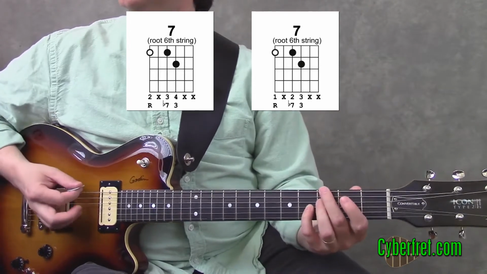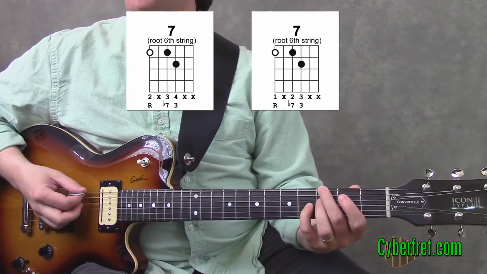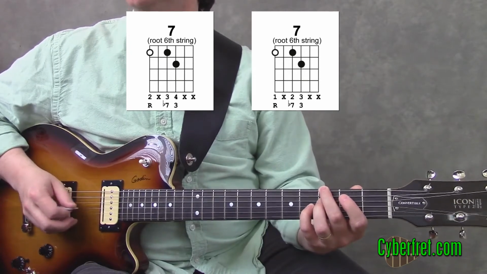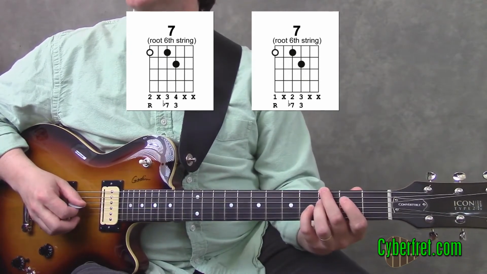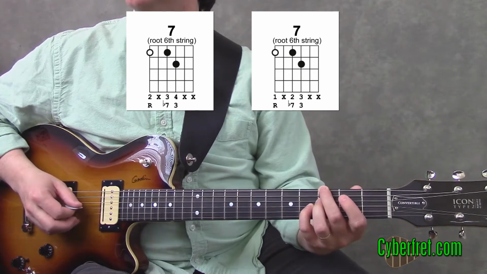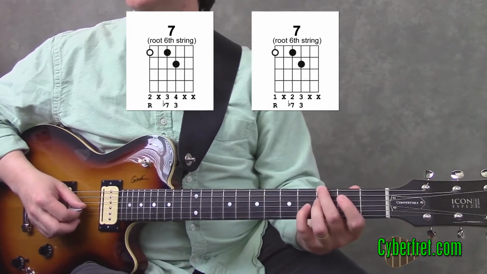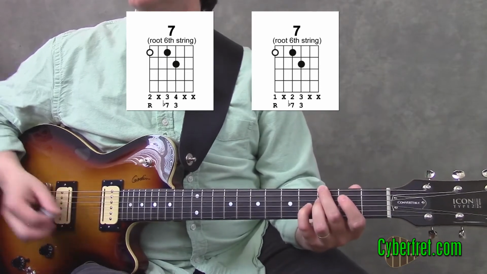And if you know anything about music theory, what's going to happen is that note that's on the 6th string is going to be the root, G. The note that's on the 4th string is the flat 7 of the chord, and the note that's on the 3rd string is the 3rd of the chord.